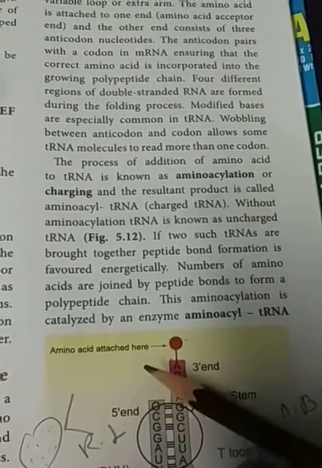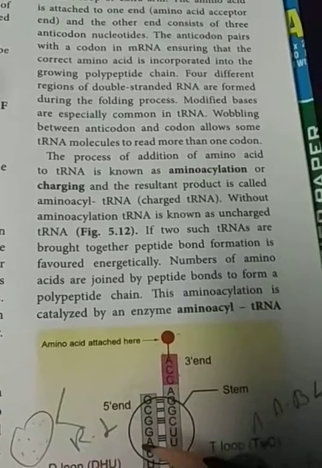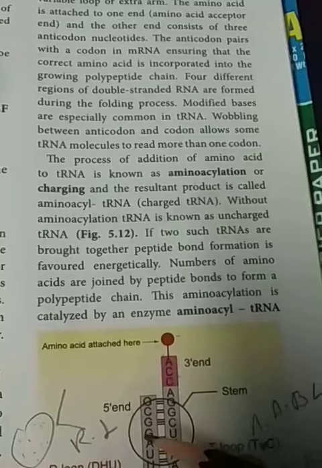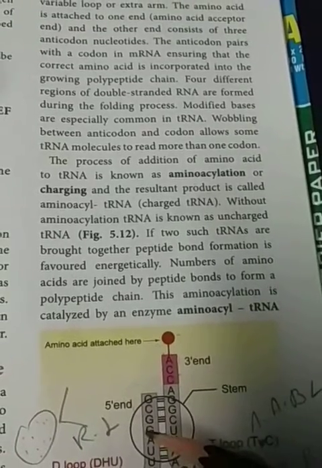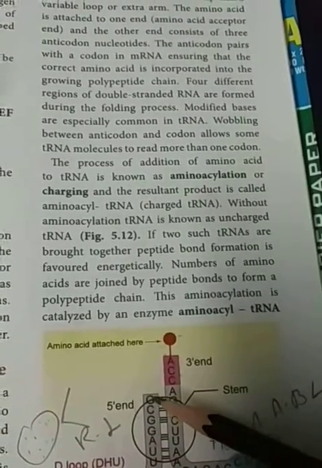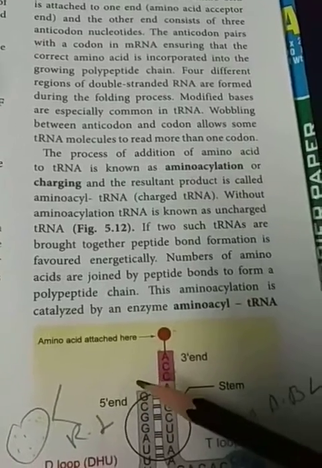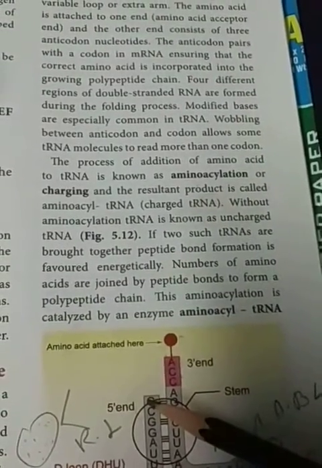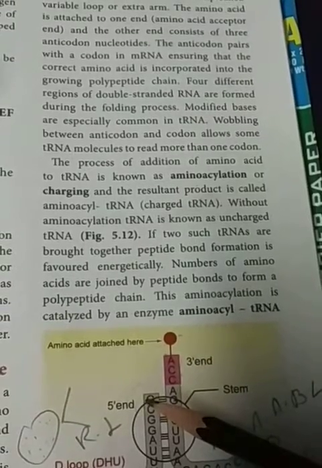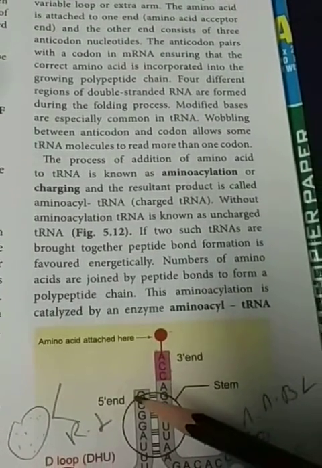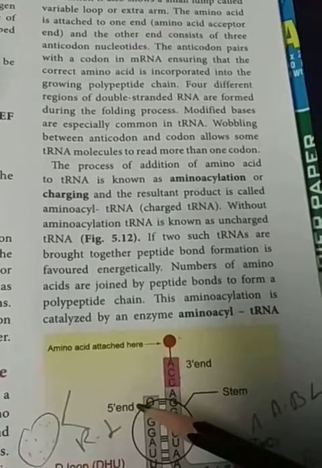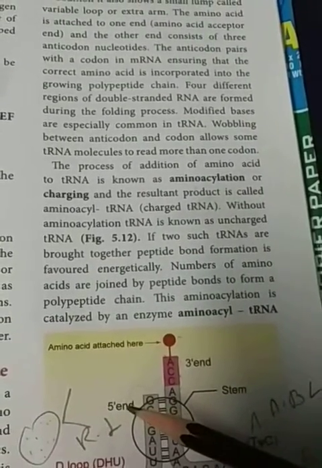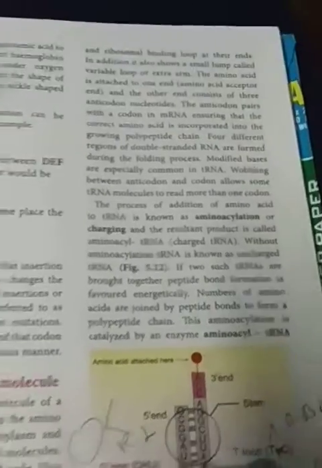Okay, as a result of this process they can produce the charged tRNA. Without aminoacylation, tRNA is known as uncharged tRNA. If the aminoacylation process does not occur in a tRNA, that is known as uncharged tRNA. If aminoacylation or charging occurs in a tRNA, that is known as the charged tRNA. What is the meaning of charging or aminoacylation? It is the process of addition of amino acid to the tRNA.